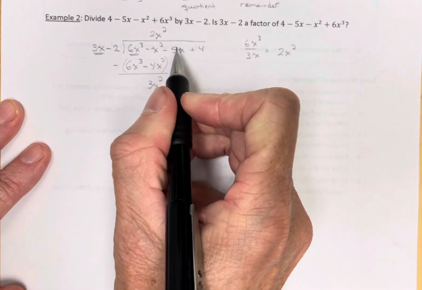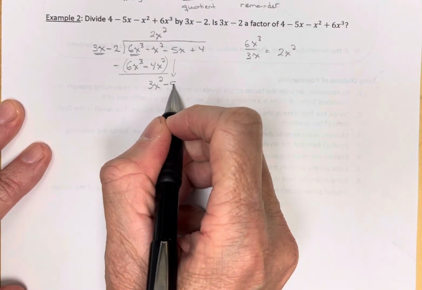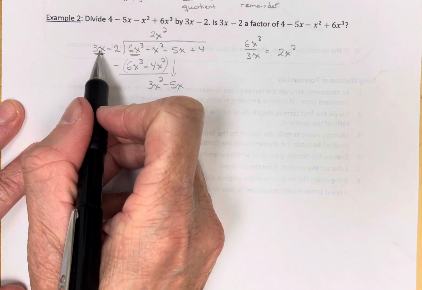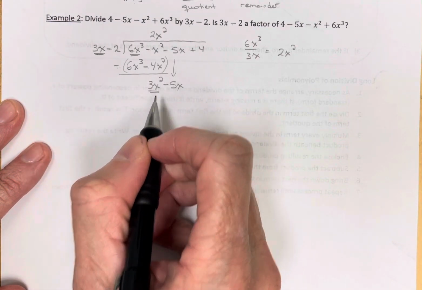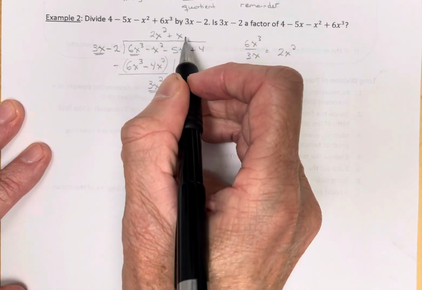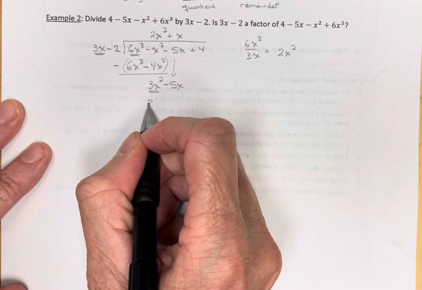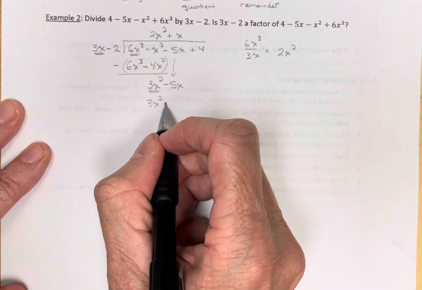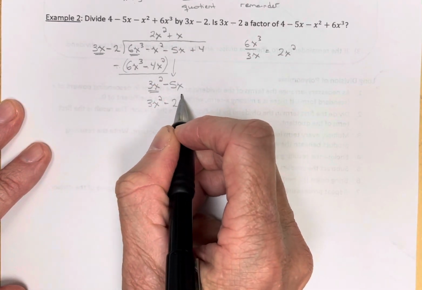Bring down the next term, which is a minus 5x. Repeat. How many times does 3x go into 3x squared? Well, just an x, because x times 3x is 3x squared. And then x times negative 2 is negative 2x.